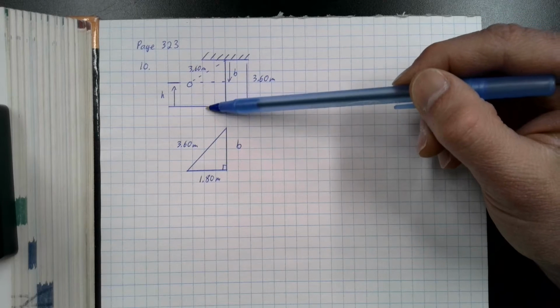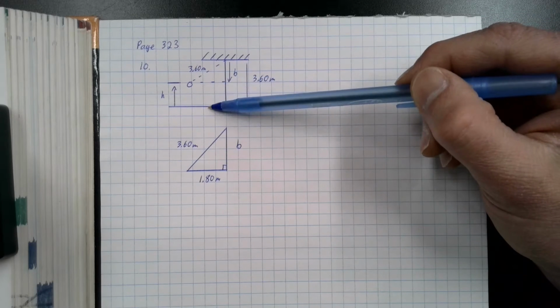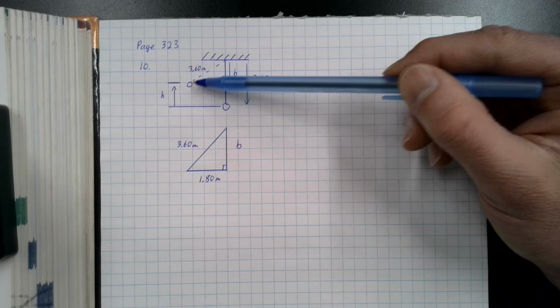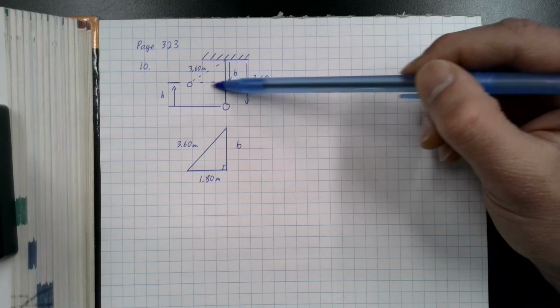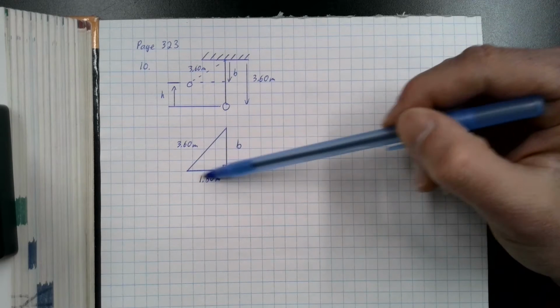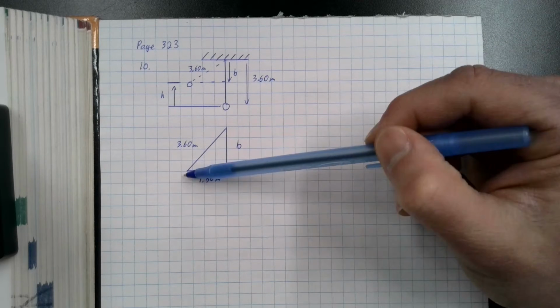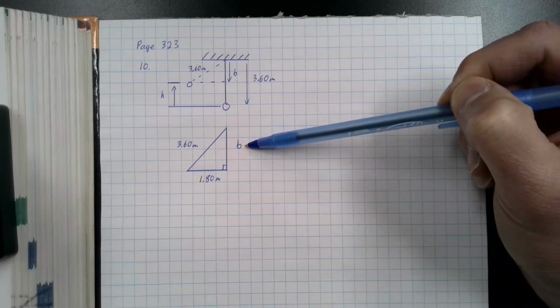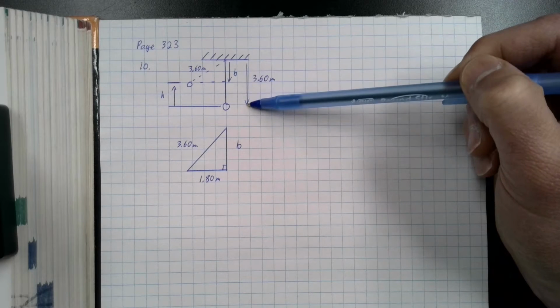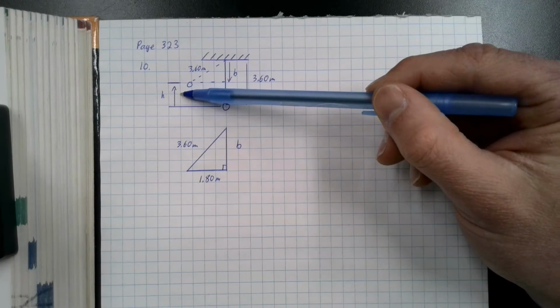We are looking for the change in height from the original height to the new height. Now if we just redraw this dotted triangle here, that gives us this down here. So our diagonal again is 3.60, our horizontal is 1.8. We're looking for B, then we can take our 3.60 minus B to get our change in height over here that we're looking for.